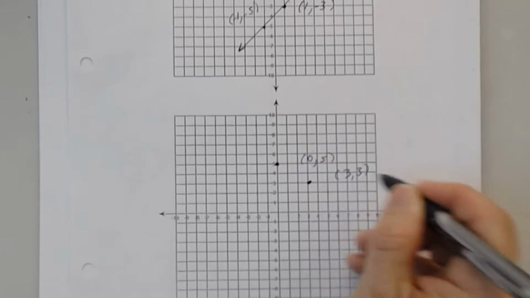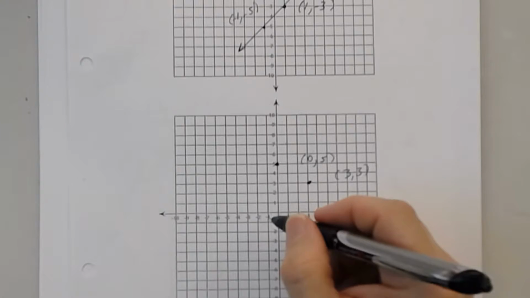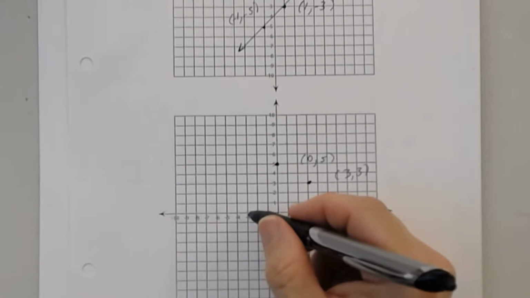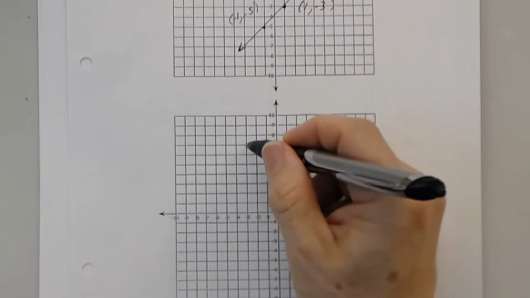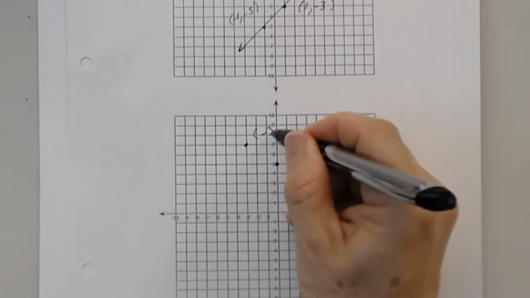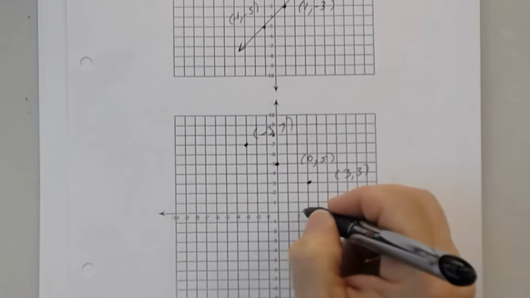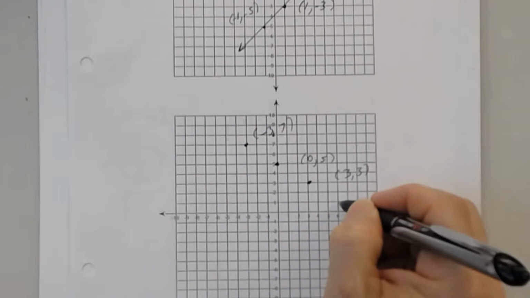Plot, label the point. Then negative 3, 7. So go to the left 3, up 7. And notice that they are going to lie in the same line. And then 6, 1, we did 6, 1, so let's go ahead and do that. So 6, 1, go to the right 6, up 1.